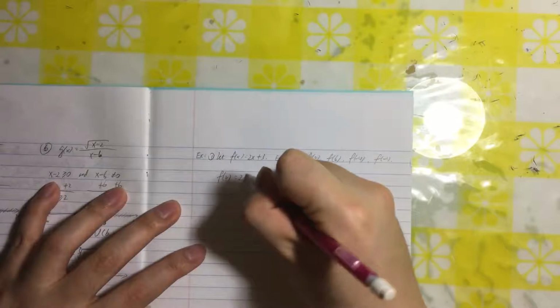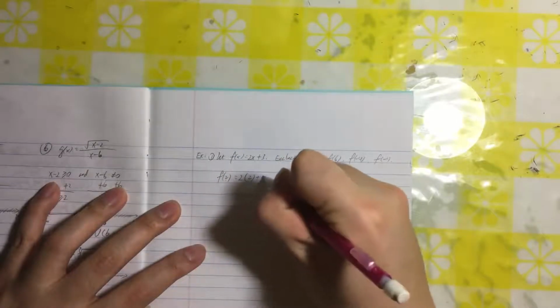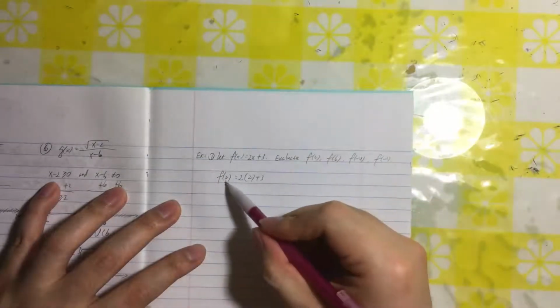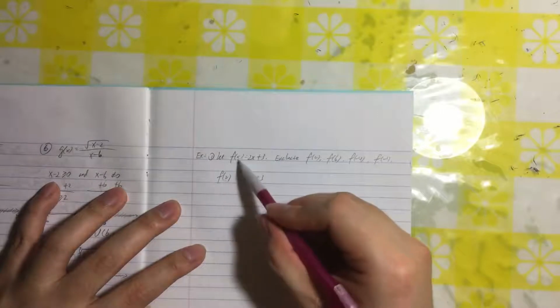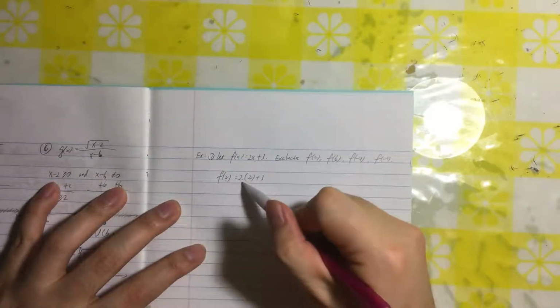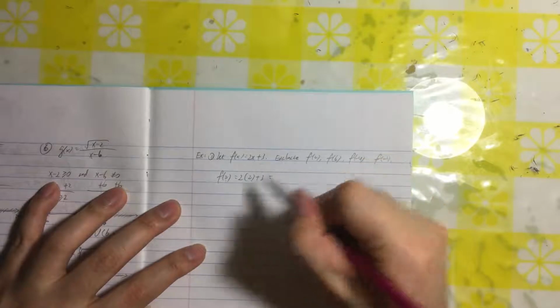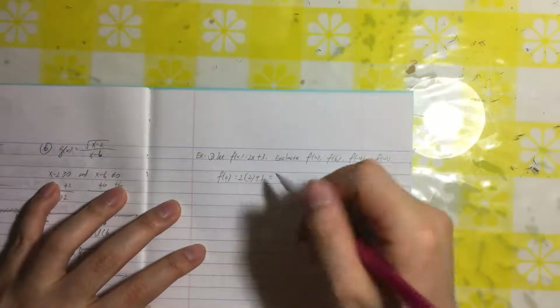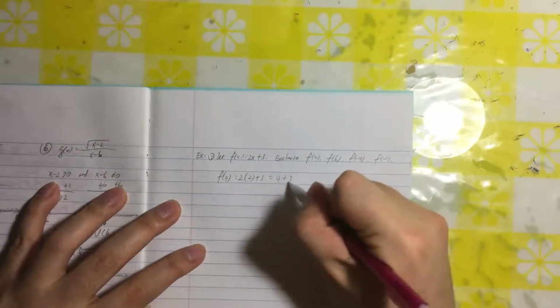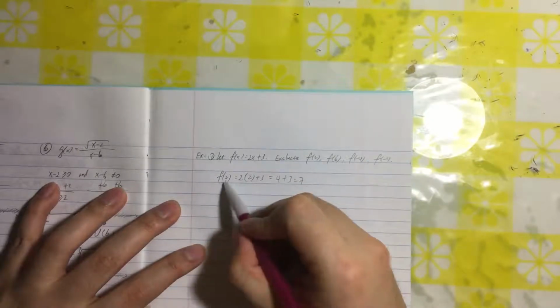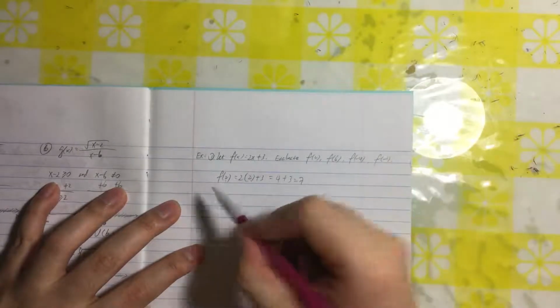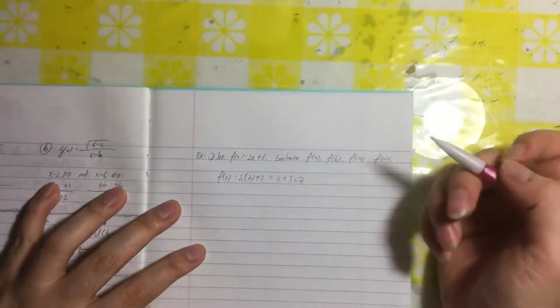So here I get 2 times 2 plus 3. This number 2 here represents x in the parentheses. So I plug in 2 for x. I get 2 times 2 plus 3. 2 times 2 is 4. 4 plus 3 is 7. So f of 2 equals 7.